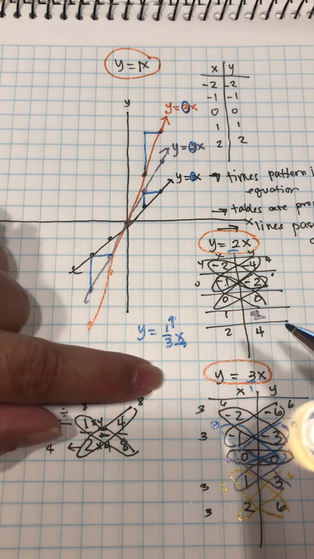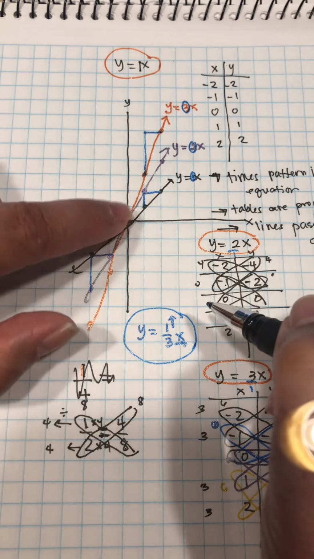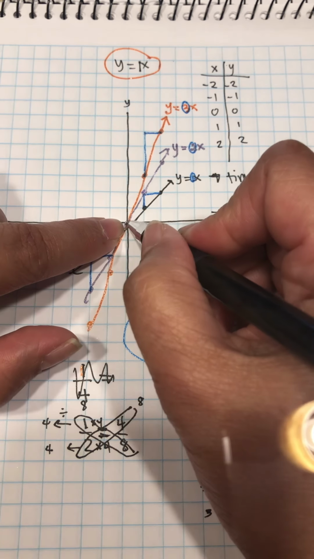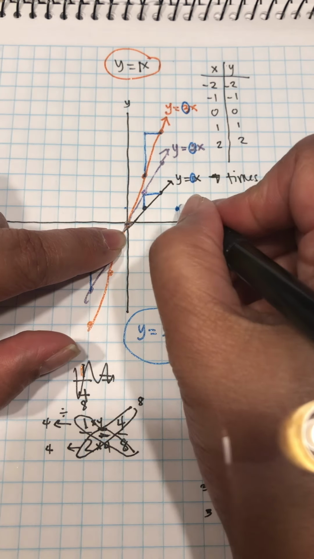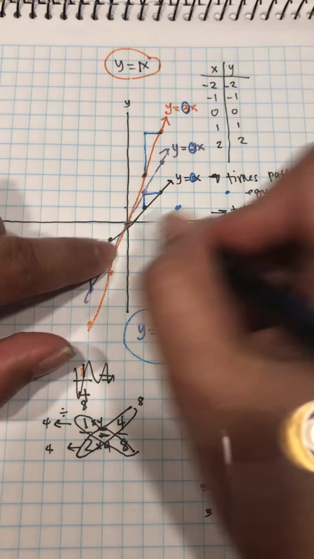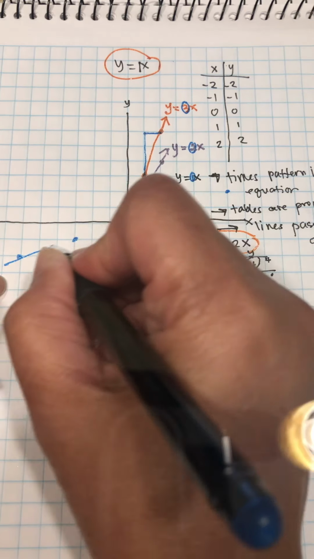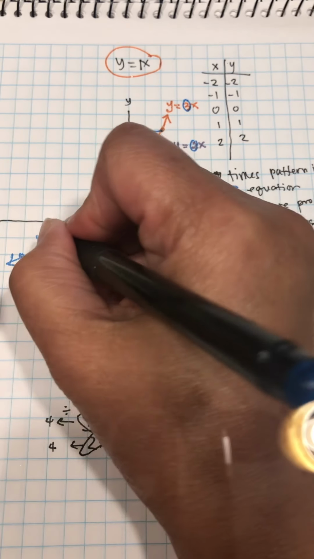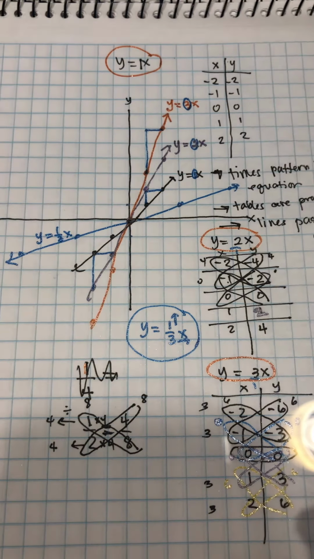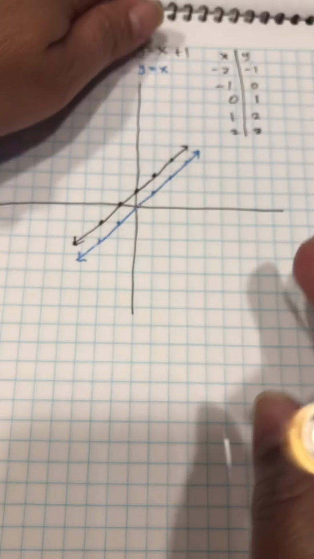So when you do 1/3 x, it's going to be, and remember, this is a times pattern here. So it has to always go through 0, 0. So now going up by 1, going across 3. Okay, so 1, 2, 3. All right, this is our y equals 1/3 x. All right, I just want to mention that one to you, and we can do more practice later on about that one. All right, so now let's take a look at our plus pattern.